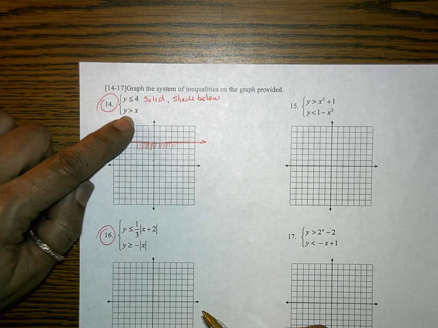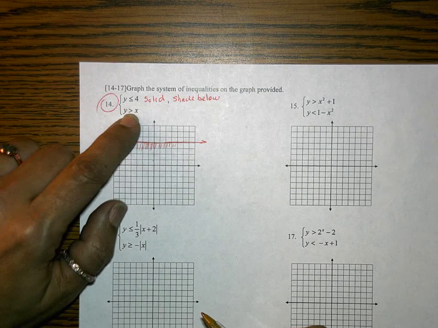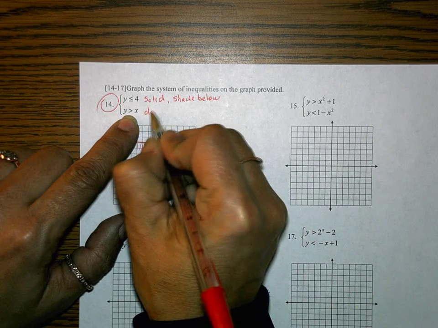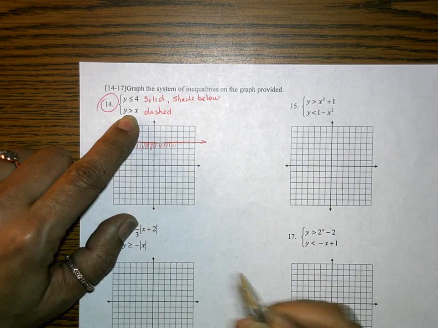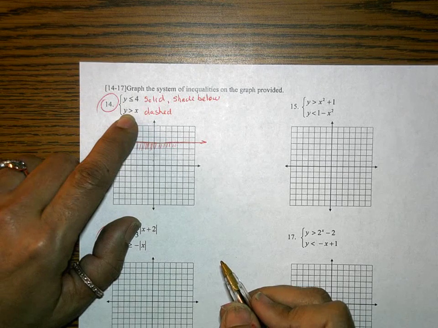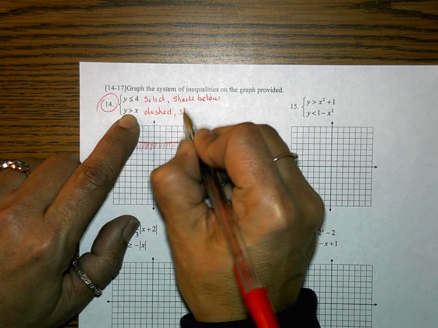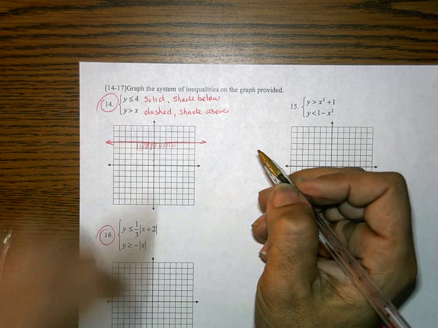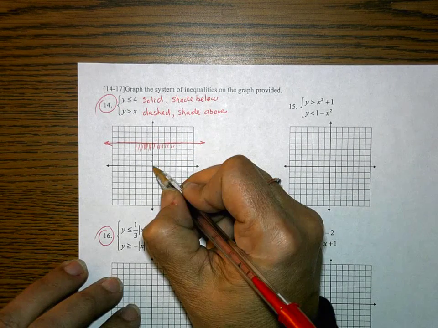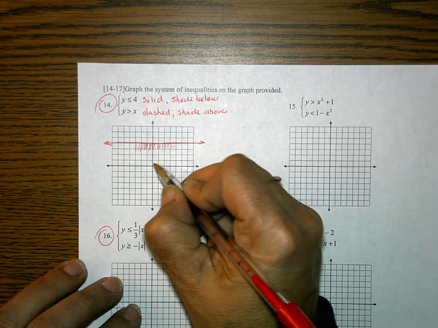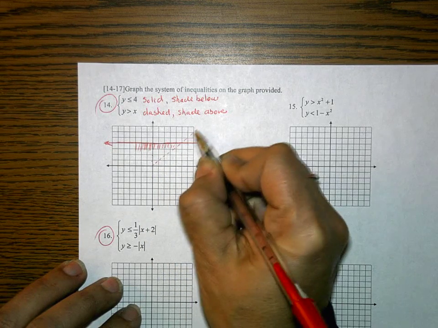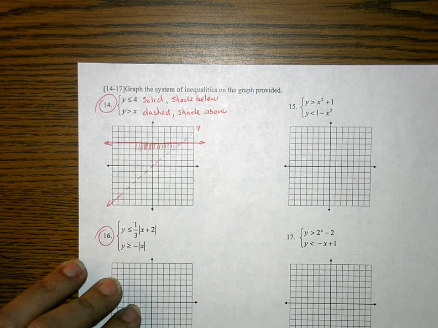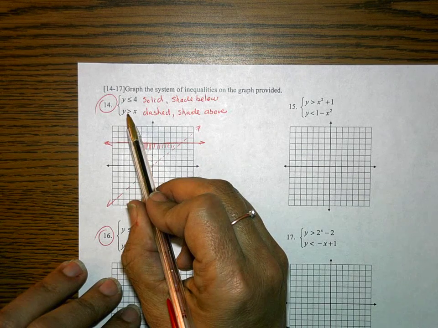We have y is greater than x. Because it does not have the equal, we're going to just dash it. It's a dashed graph. And because it's greater than, I'm going to shade above. And the y equals x line is this very classical graph over here. It is this diagonal right here, and it is dashed. So there we go. Here's my dashed line, because it's y is greater than x.